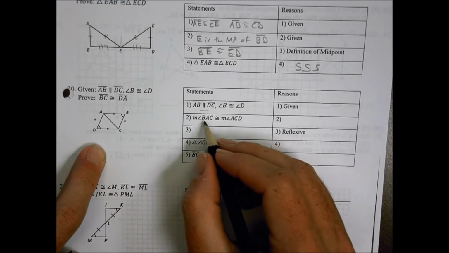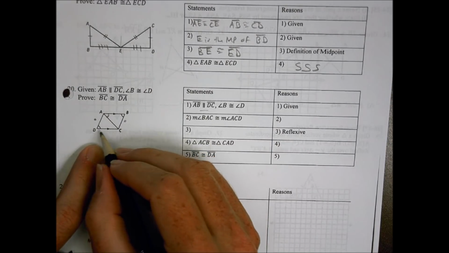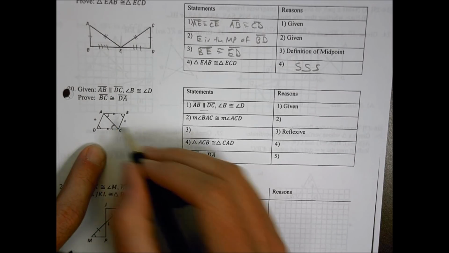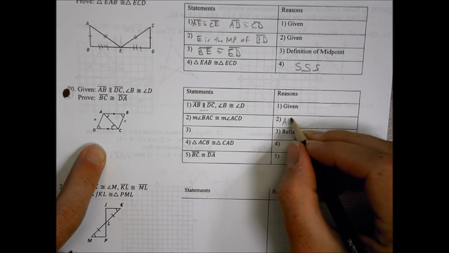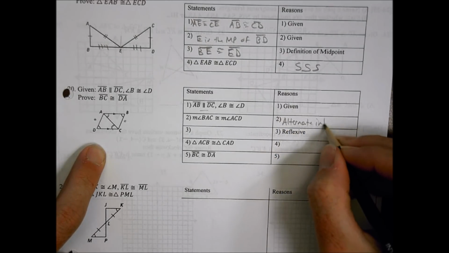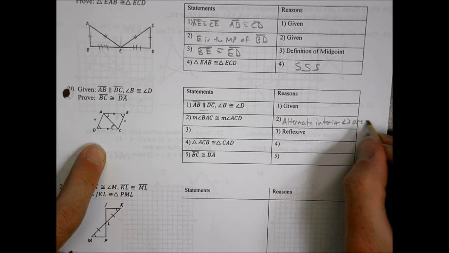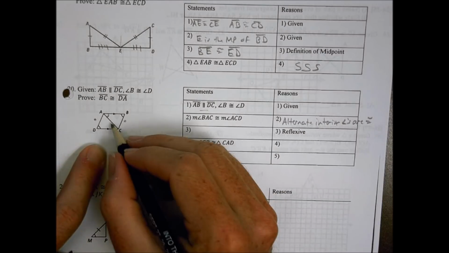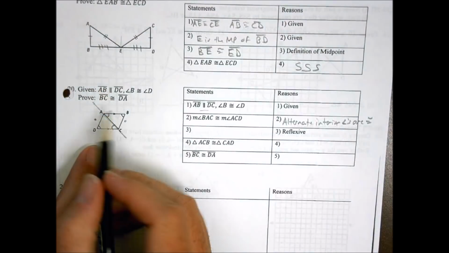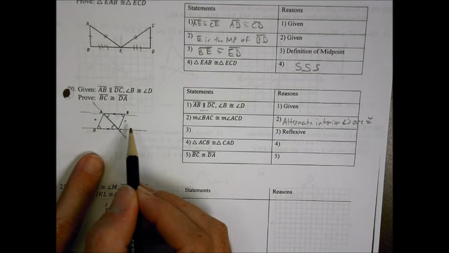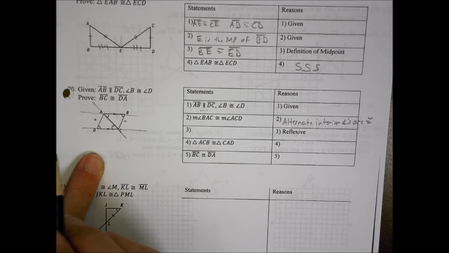Well, first they said that BAC here is equal to ACD there. So those two are going to be equal to one another because alternate interior angles are congruent. These are alternate interior angles. That's my line, my transversal. Here are my parallel lines there, and these are alternating across the transversal, and they're both inside of the parallel lines. So we know that's true there.